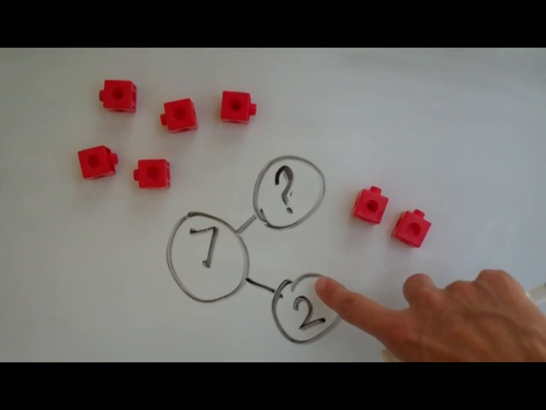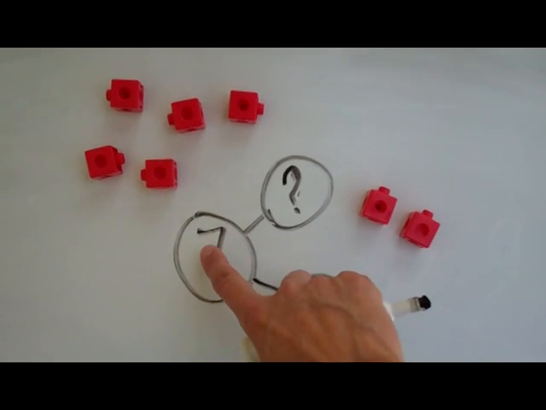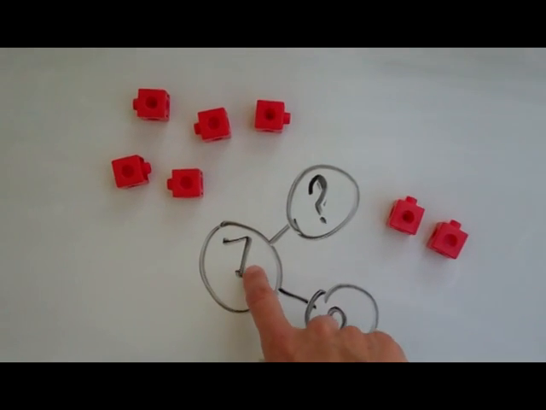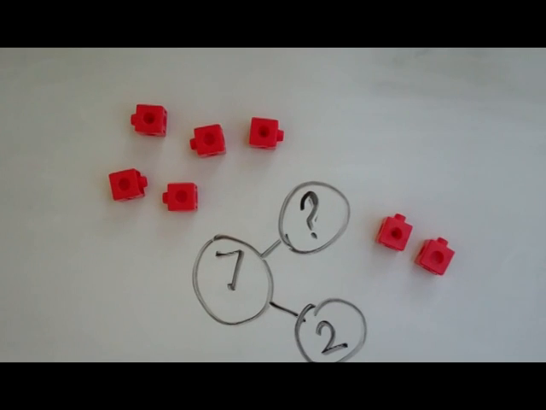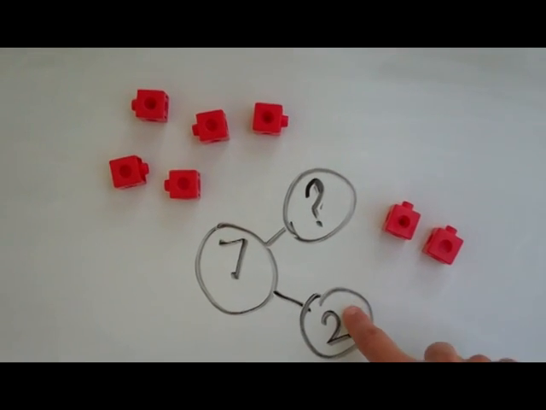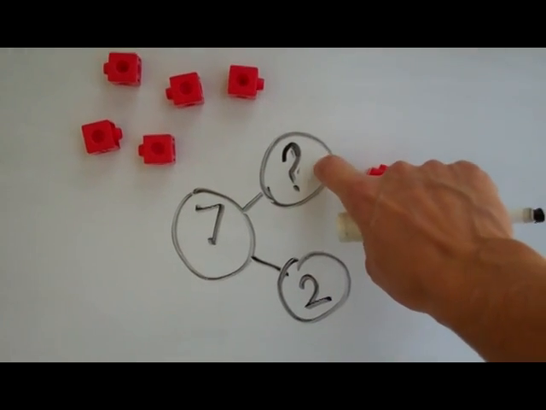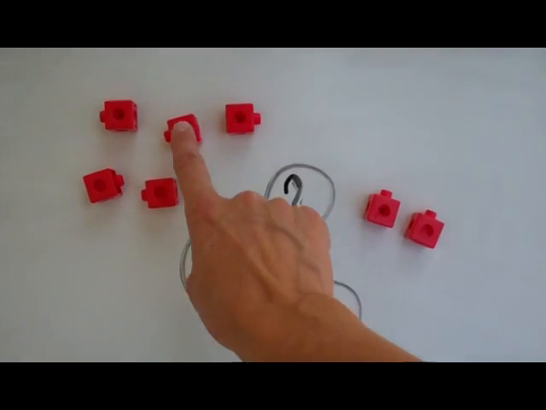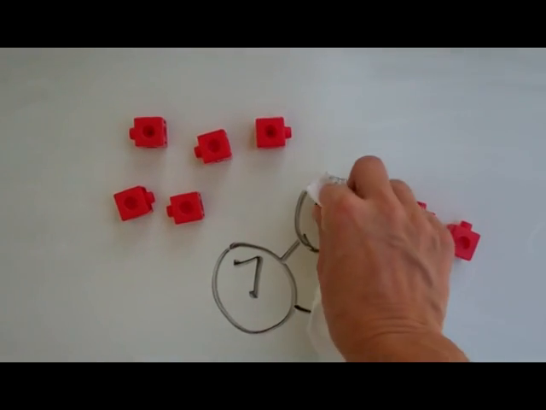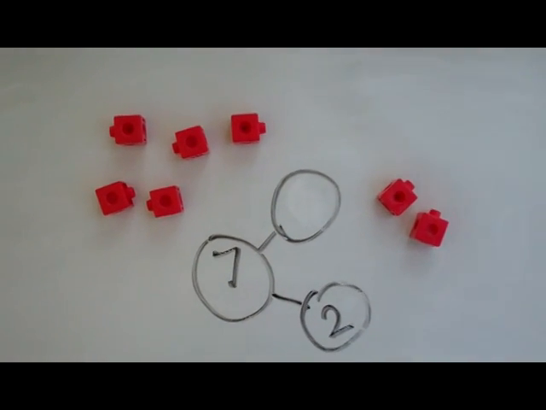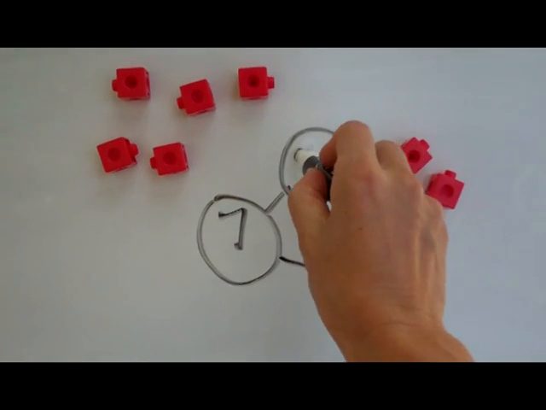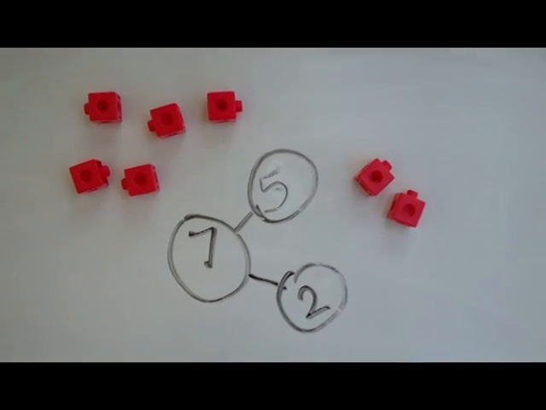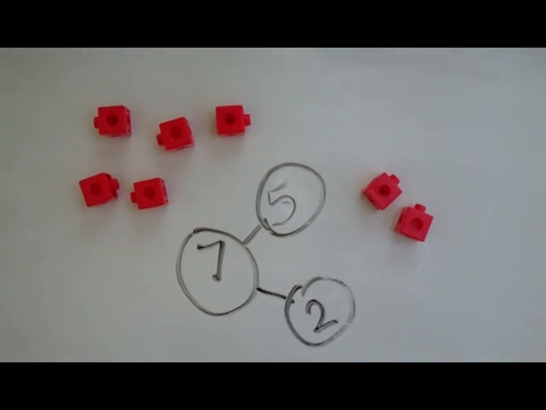Well, in addition, we were adding the parts together to figure out what the whole was. But in subtraction, you know what the whole thing is. You know that there were 7 ladybugs. And you know that 2 of them went away. You're trying to figure out what the other part was. Now the answer here is 5. 1, 2, 3, 4, 5. So in this number bond, you got 5 and 2 make 7.